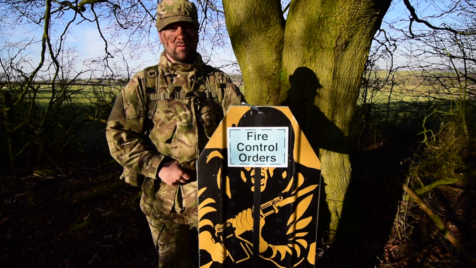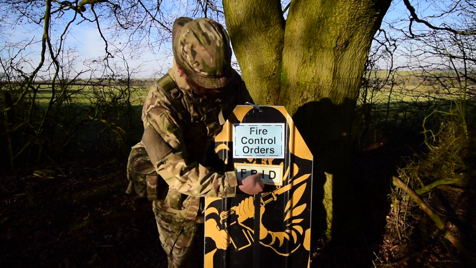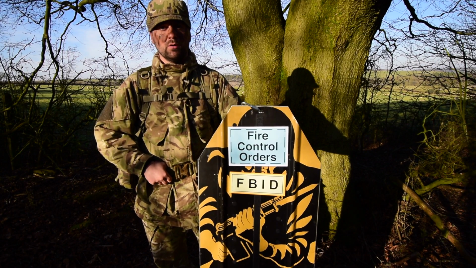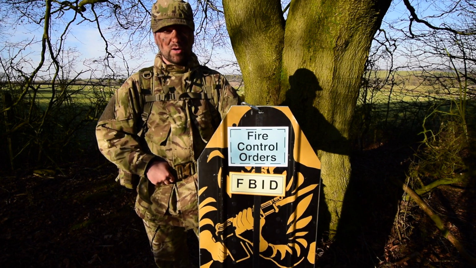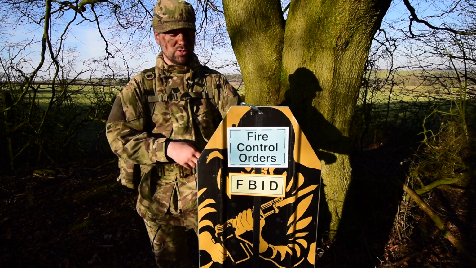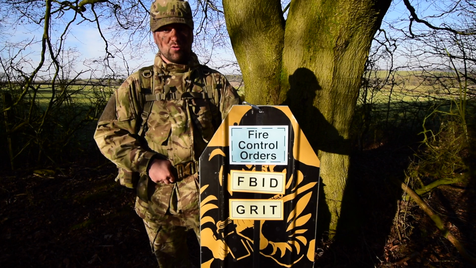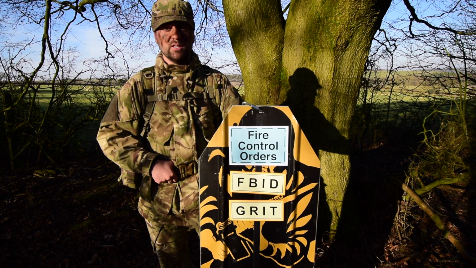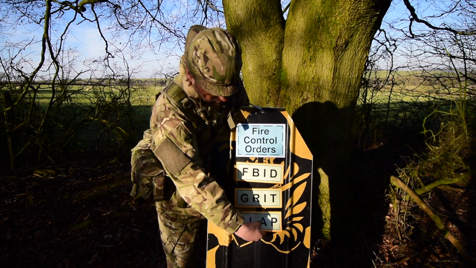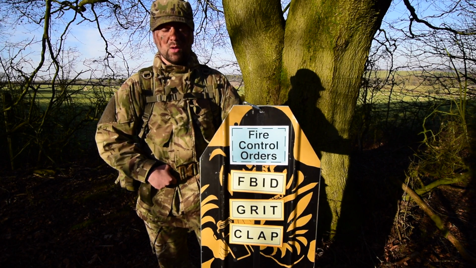Let's recap on what we've covered. There are 4 types of fire control order: full, brief, individual, and delayed. A fire control order is always given in the same sequence: group, range, indication, and type of fire. And finally, a fire control order is always issued in the same manner: clear, loud, as an order, and with sufficient pauses.